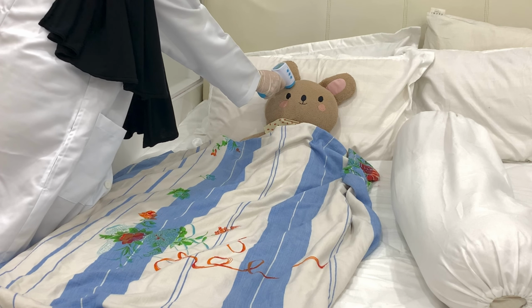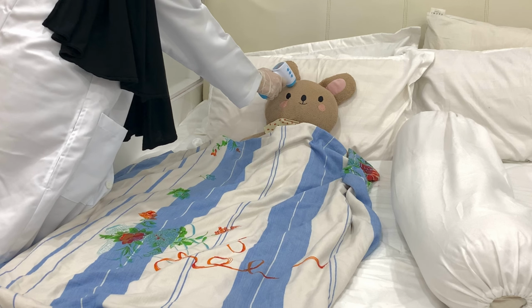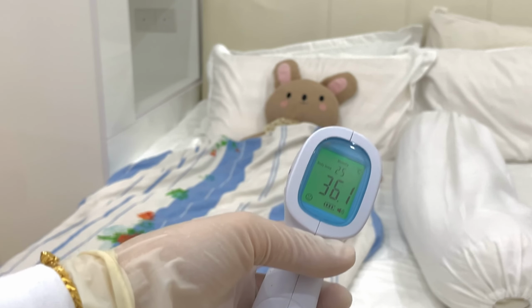I also need to take the patient's temperature to confirm the patient doesn't have a fever, and in case the patient's body temperature is higher than normal, I'm also going to report this. From what I can see, the temperature of the patient is perfectly normal.